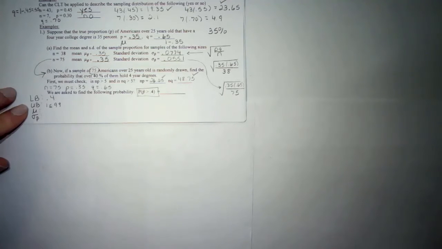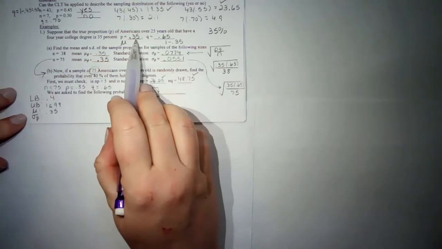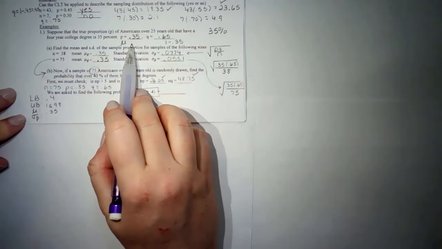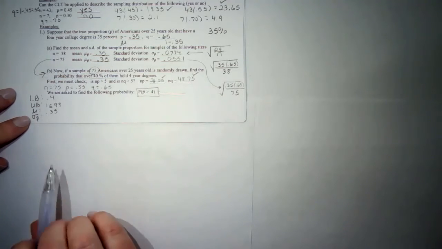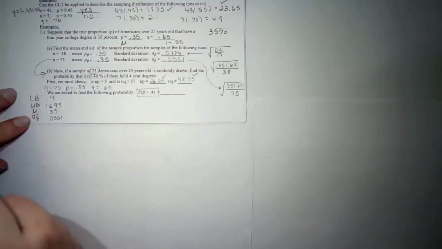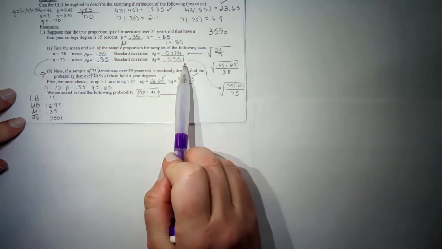Positive infinity. What's my mean? 0.35, because that was P. Remember, your mean is P. And what's my standard deviation? Good, 0.0551, because we figured it out from here.